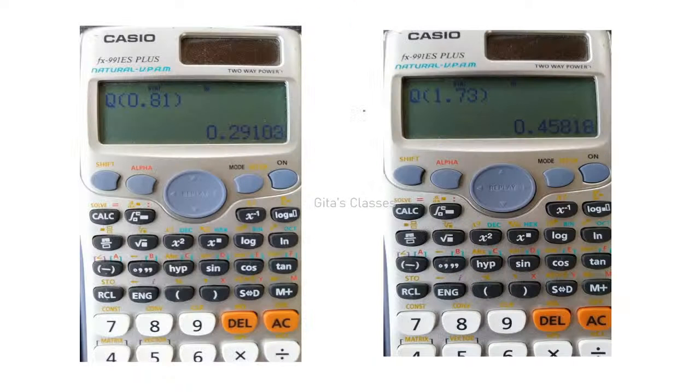Now find out Q of 0.81. Q of 1.73 we have just now found out. Can you find out Q of 0.81? Once you check in your calculator, shift 1, 5, then 2, Q of 0.81.